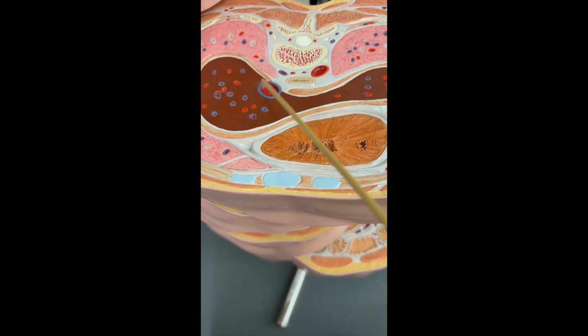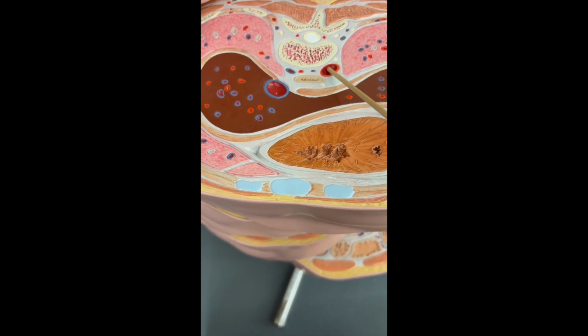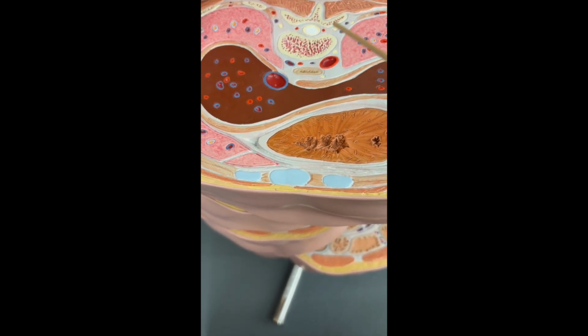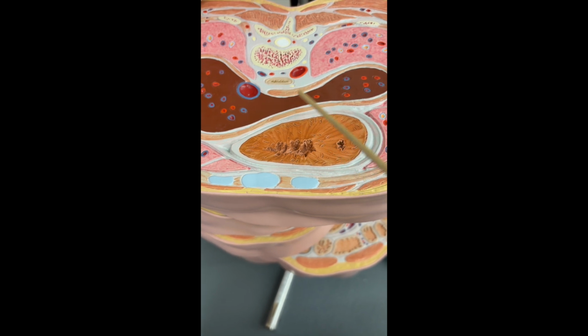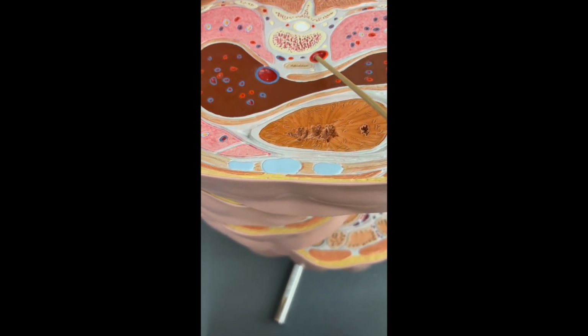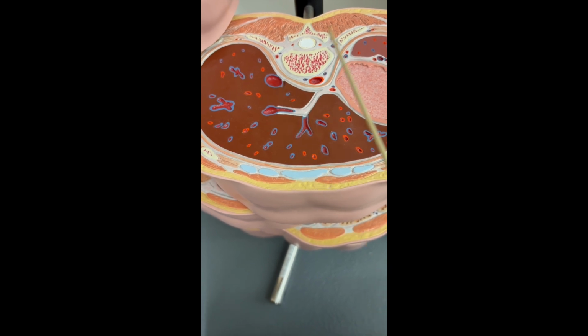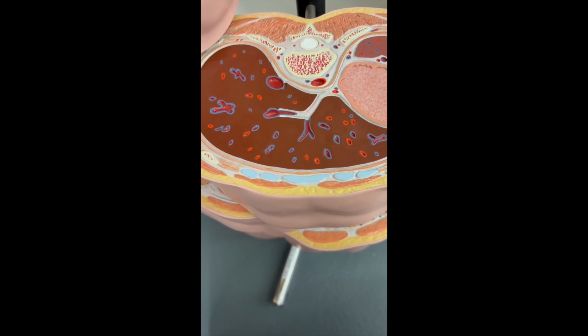So this would be the inferior vena cava here, and then the abdominal aorta here. And we know it's the abdominal aorta because we're past the top of the diaphragm here. So that would be abdominal aorta. If we go down one more slice, we can still see inferior vena cava and abdominal aorta.